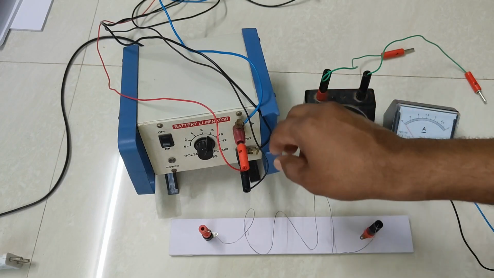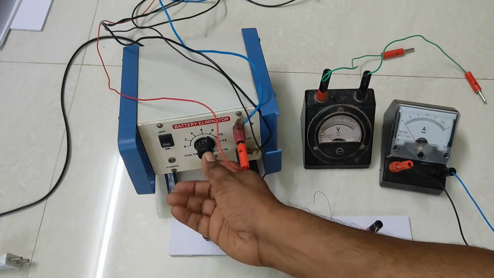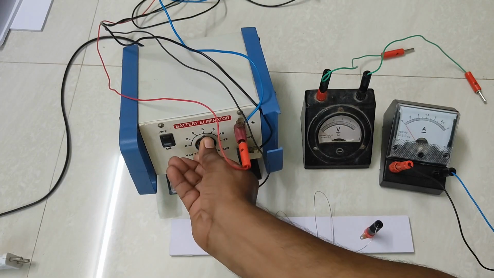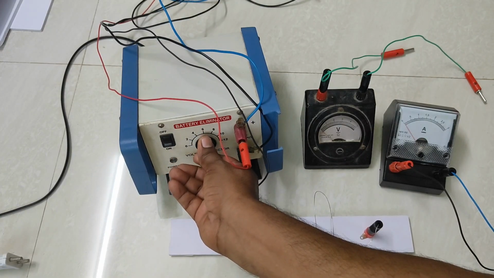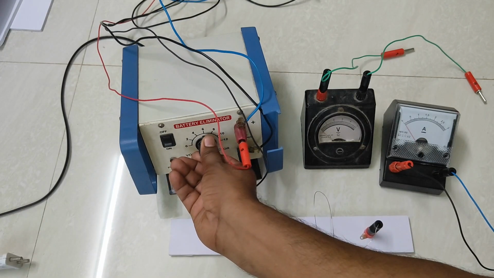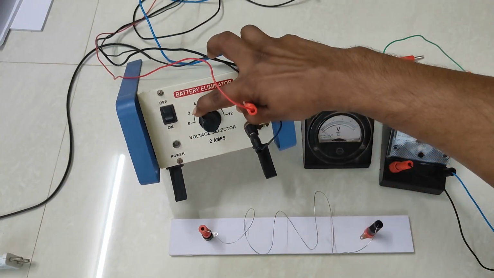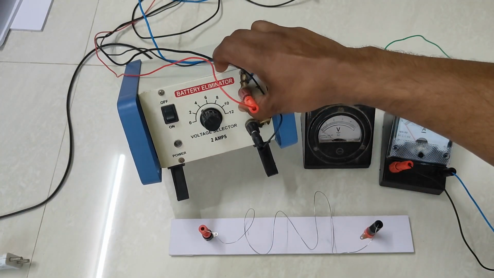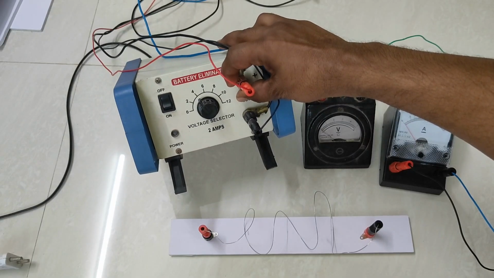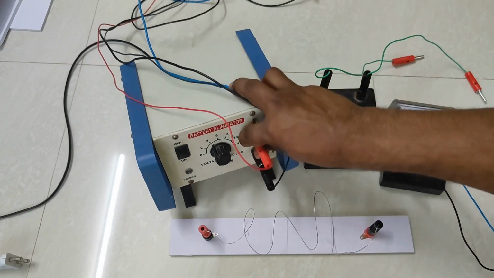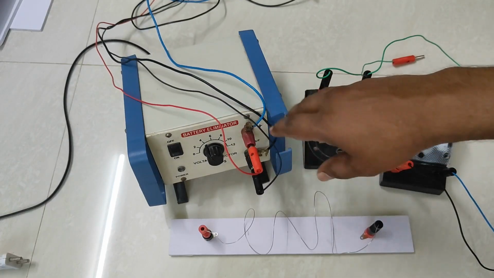We can change the potential difference supplied by it by turning this knob. As you can see here, we can have different voltages: 0, 2, 4, 6, 8, 10, all the way up to 12 volts. This supplies DC voltage.